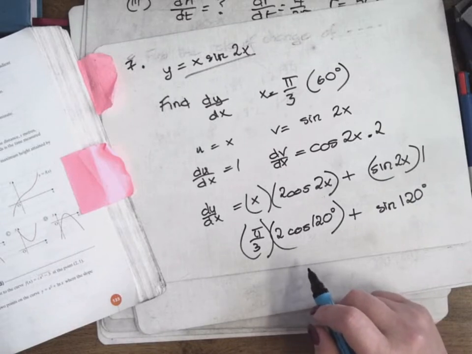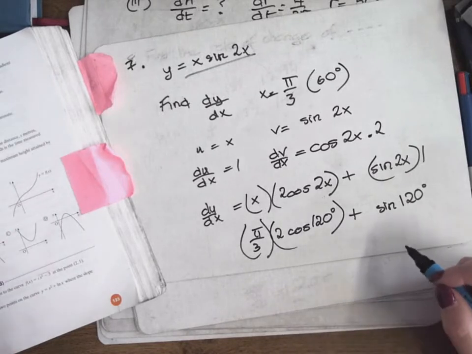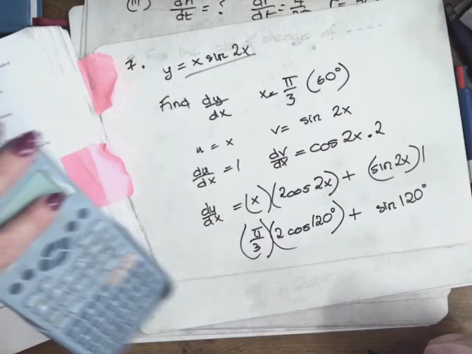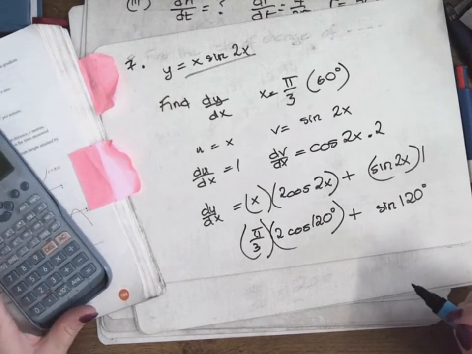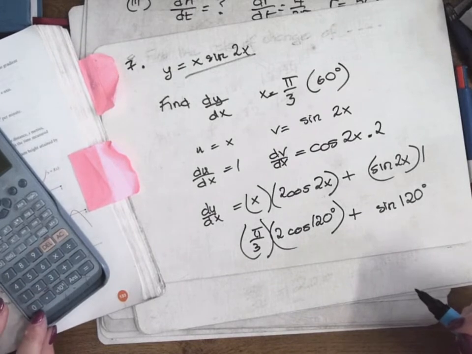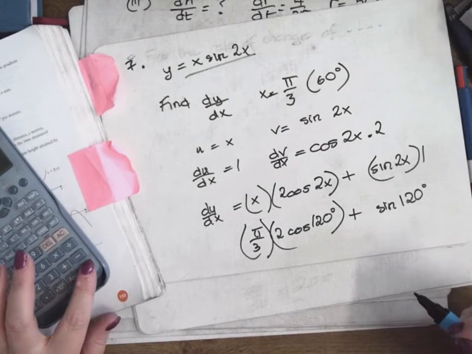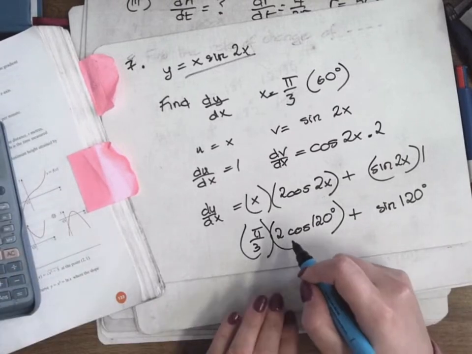What's it as a fraction? Root 3 over 2, is it? You could have your calculator in radians. Cos of 120. Does it say DEG? Oh yeah. I'm just doing this bit.